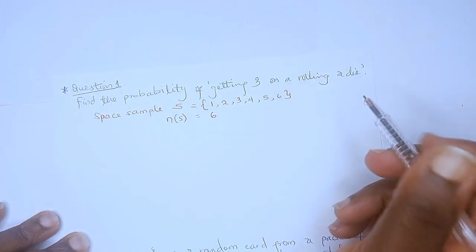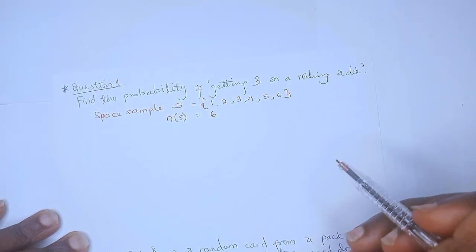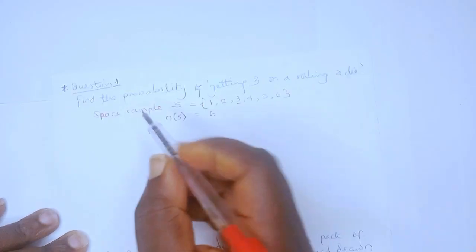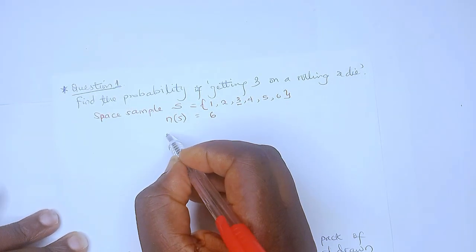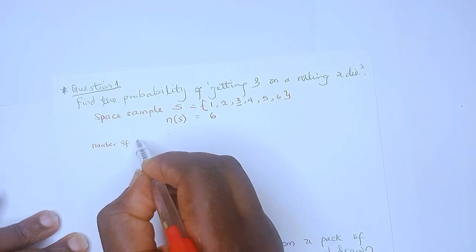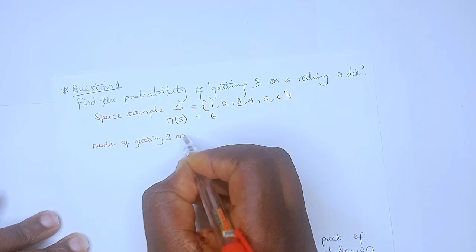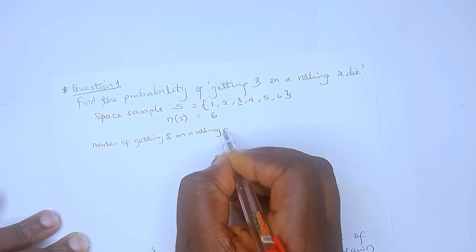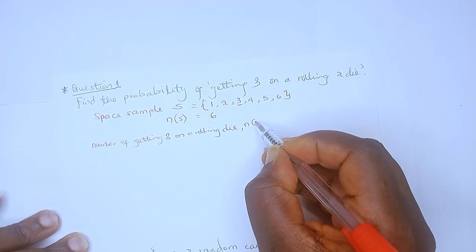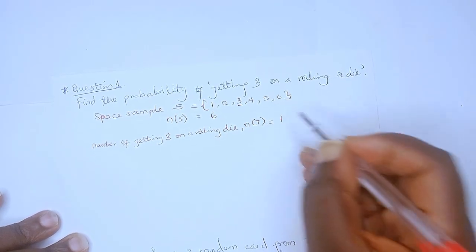Now, in a die, how many 3s can we get when it is tossed once? How many 3s can we get? It is only one 3. So you write the number of getting 3 on a rolling die, I could decide to call that n of T for 3, is equal to 1.